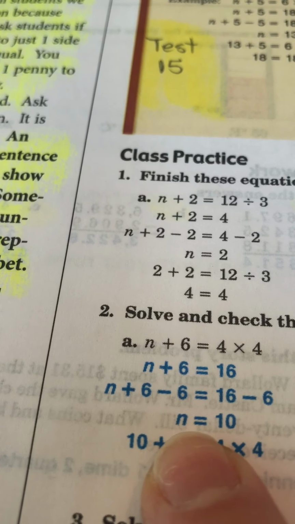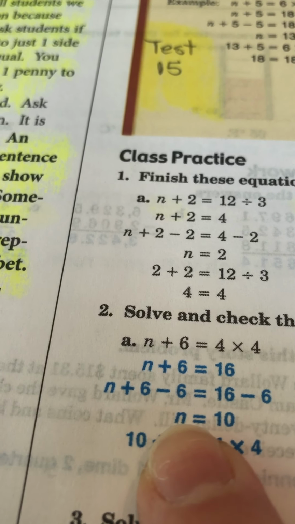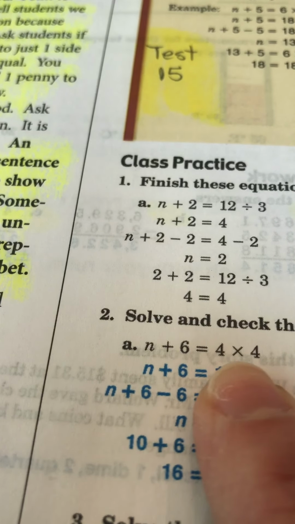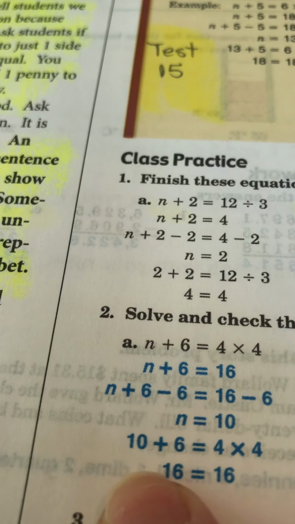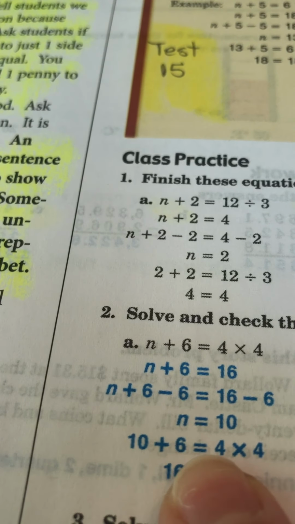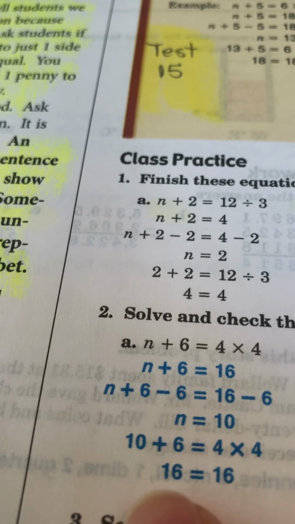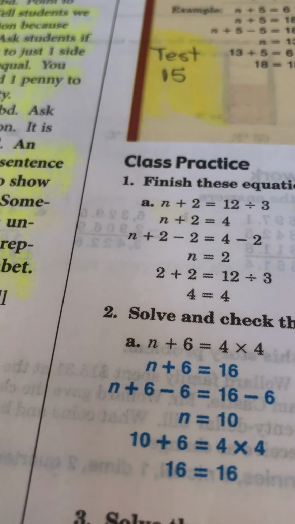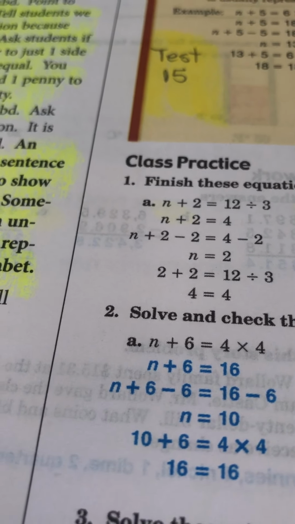Now, you say, what do I do now? You go back in, and now that you know what n is, you plug it in right there, and you write exactly what you see. So the n becomes a 10 plus 6 equals 4 times 4. 10 plus 6 is 16. 4 times 4 is 16. Okay? I hope that makes sense to you.